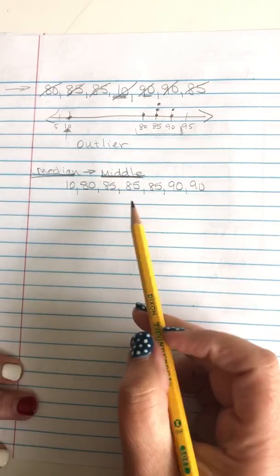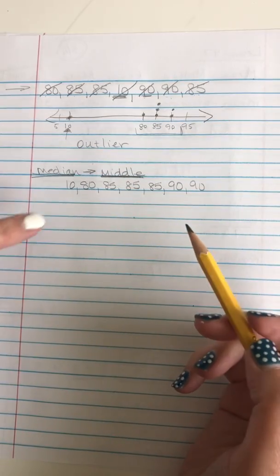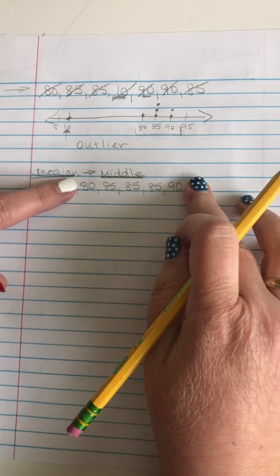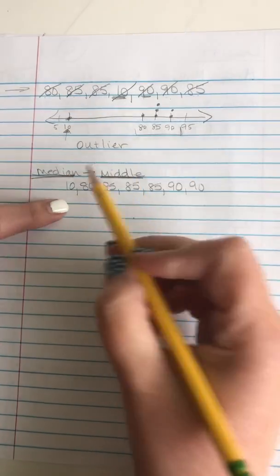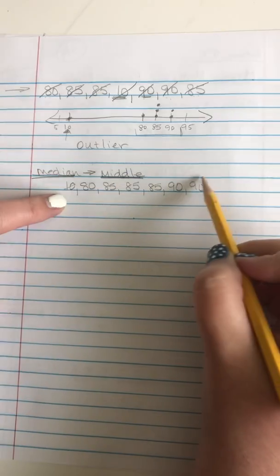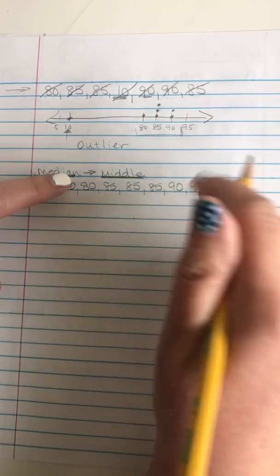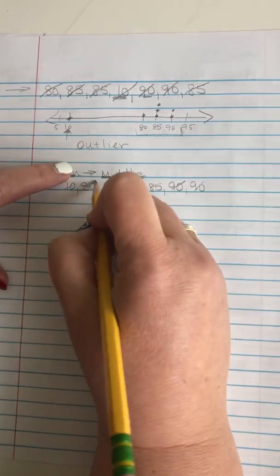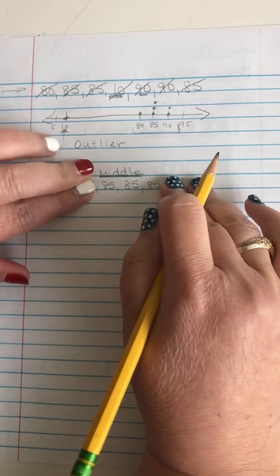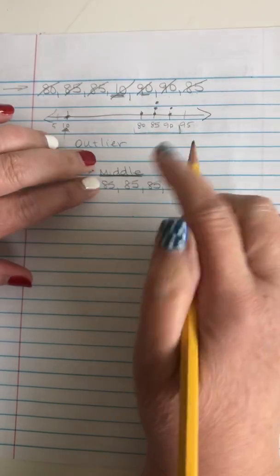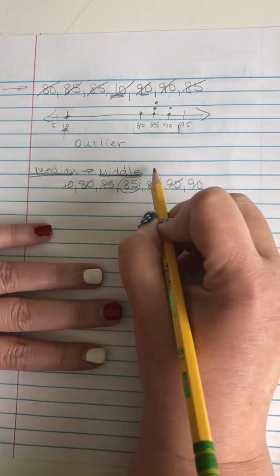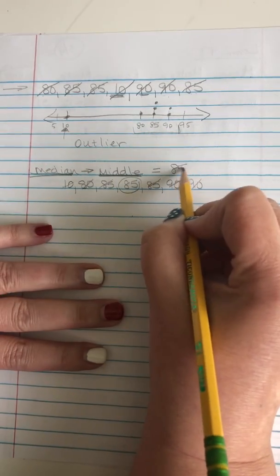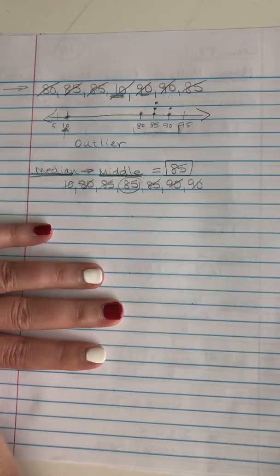So as I'm looking for my middle number, you can do it with your fingers, like I showed you earlier, or you could cross them out. You could say, these guys go out together, they're a pair, here and here, kind of covers them up. And then I have these 3 in the middle, and I'd cover up that one and that one, which would leave my median to be 85. Okay.